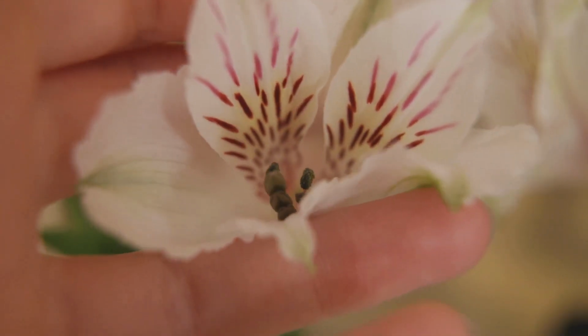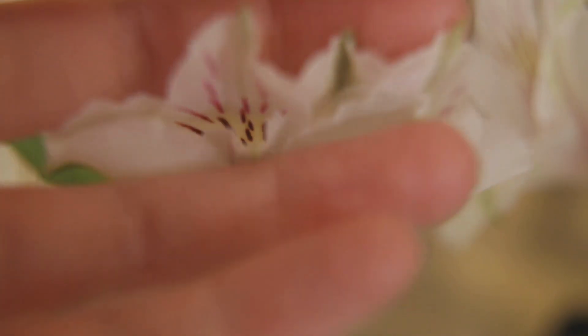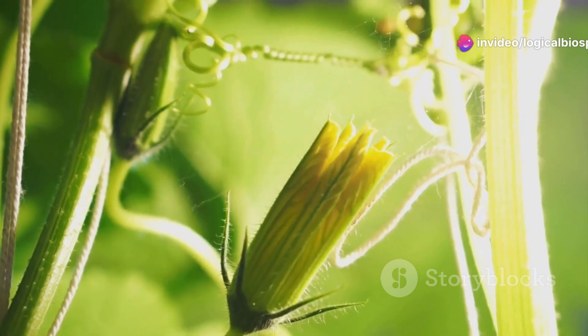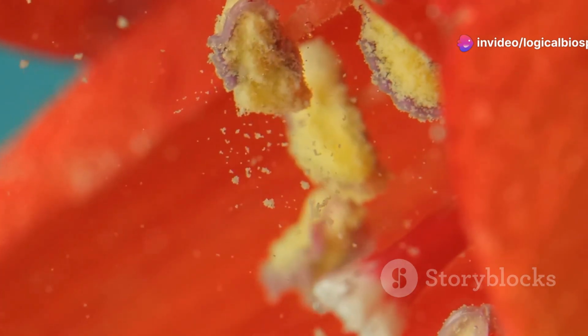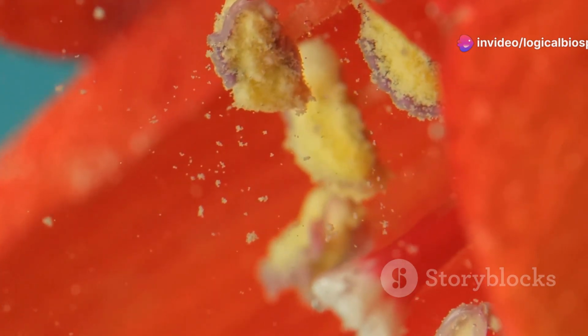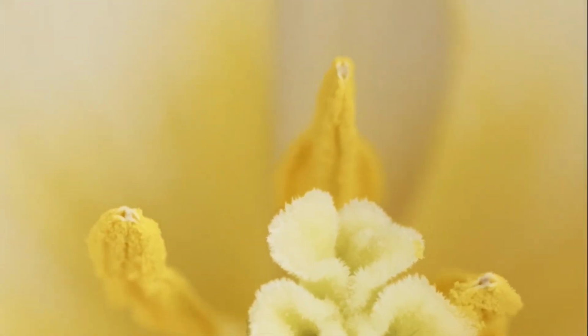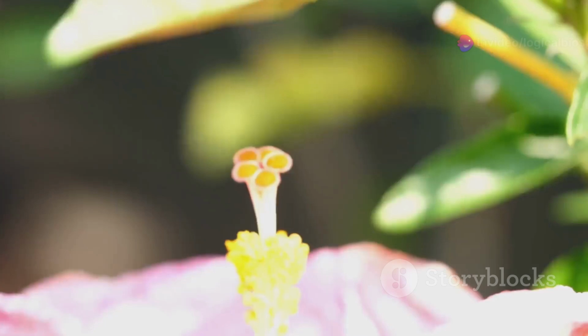An incomplete flower lacks one or more whorls. For instance, pumpkin flowers lack petals. A bisexual flower contains both male, or stamen, and female, or carpel, reproductive parts. Mustard is an example.